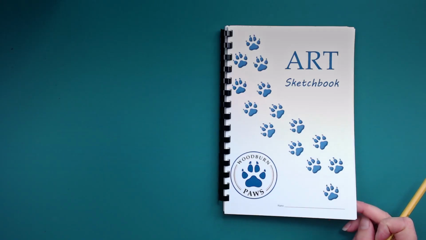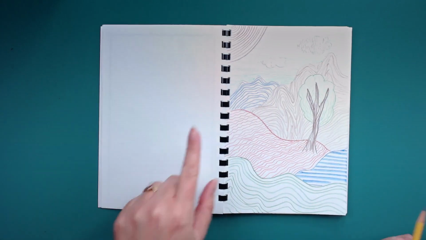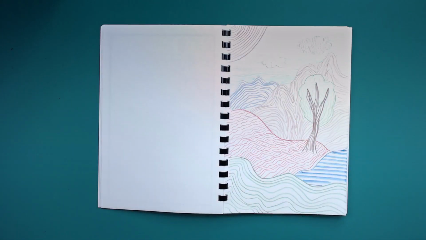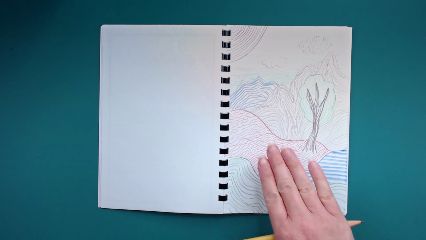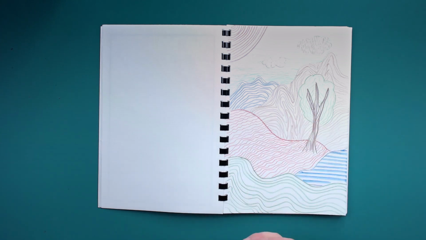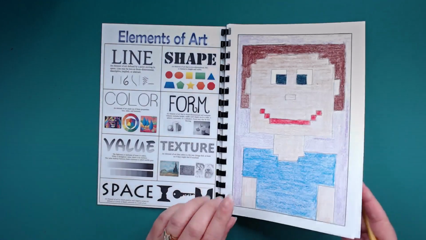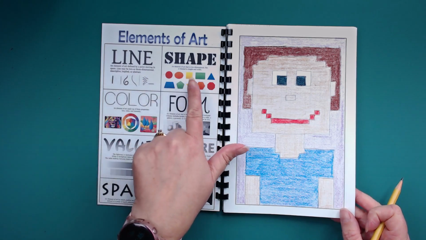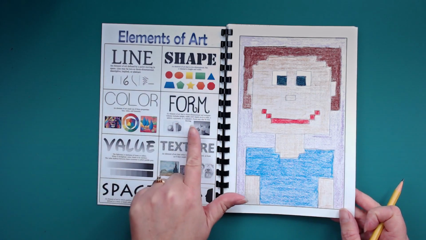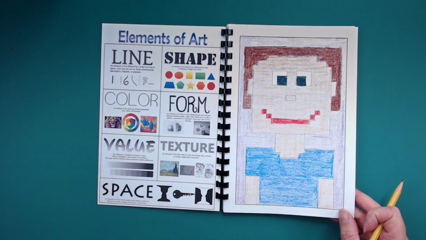Today we're going to use our sketchbook to create a line landscape. We're just going to be using lines to create a texture, and we're going to use a little bit of overlapping to create our illusion of space, so some things are in front of others. Again, we're referring to those elements of art: line, shape, color, form, value, texture and space.